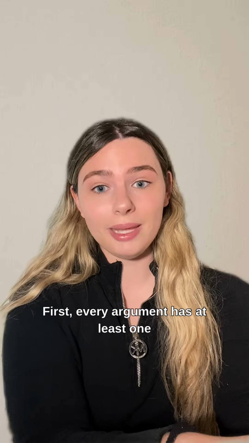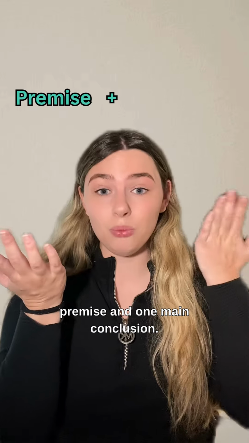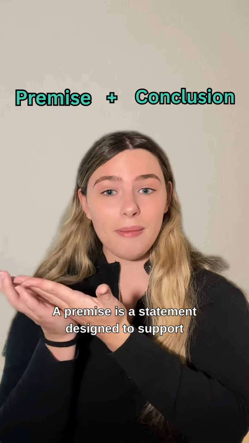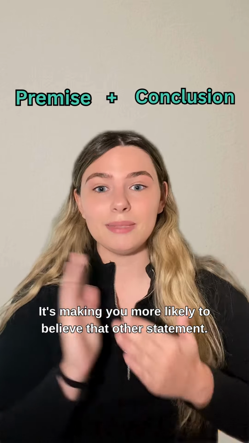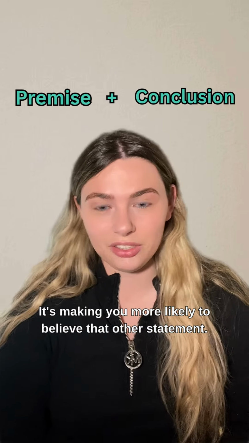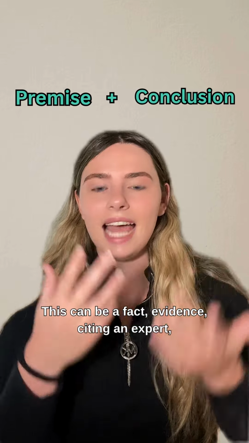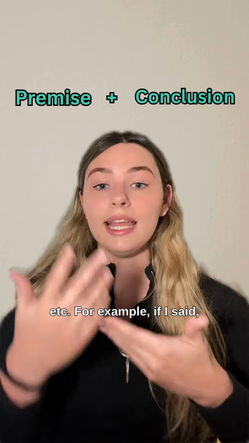First, every argument has at least one premise and one main conclusion. A premise is a statement designed to support another statement. It's making you more likely to believe that other statement. This can be a fact, evidence, citing an expert, etc.